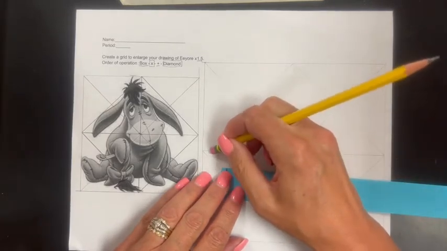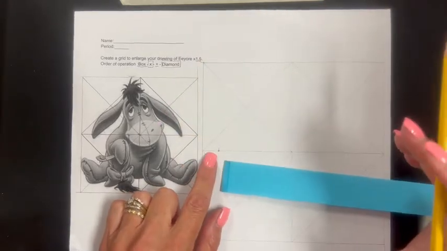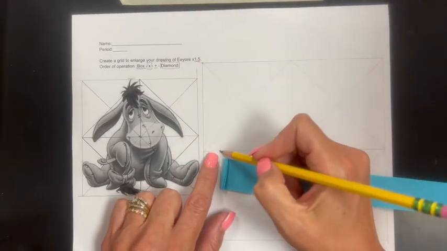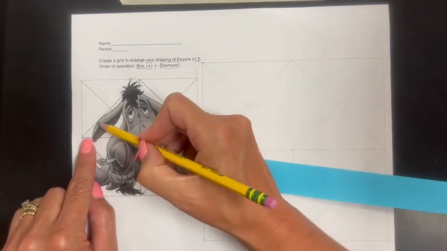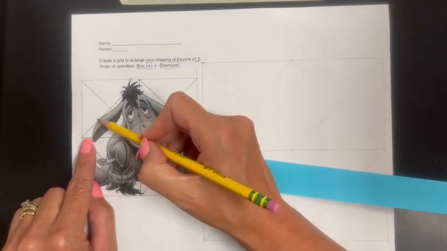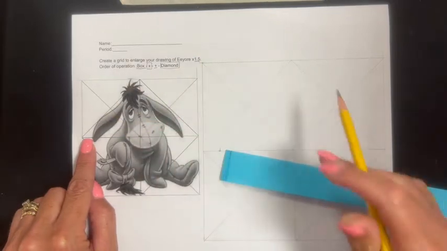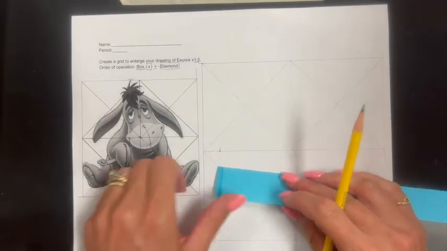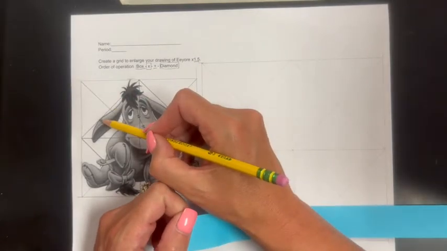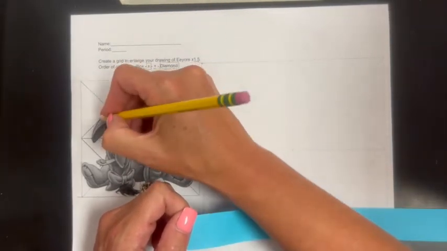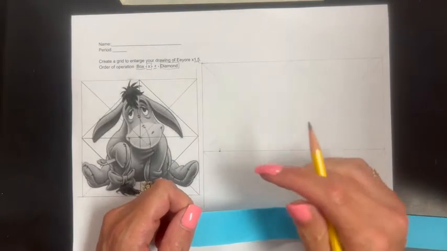Now, I like to erase out the extra line because I don't want it to confuse me, but here's my first reference point. Now, I wanna draw this section of the line right here. So this is my next reference point where the ear touches this line. So it doesn't really intersect that line, but it touches right here. So right in the middle where it touches, that's gonna be my next reference point.